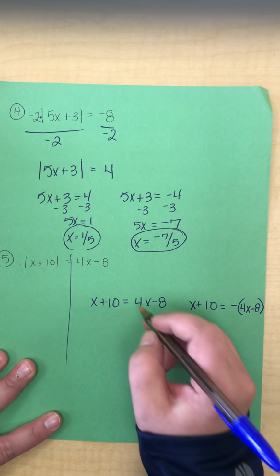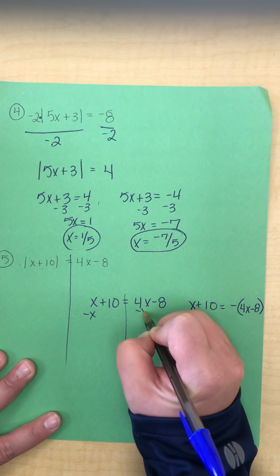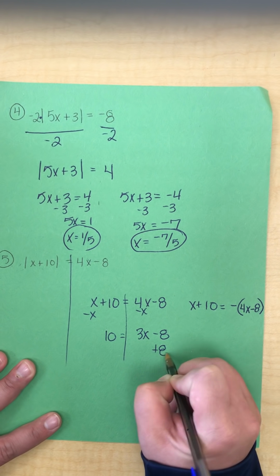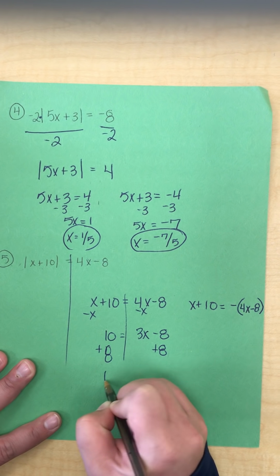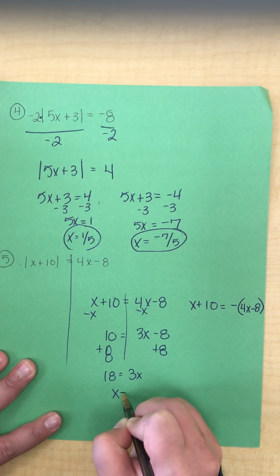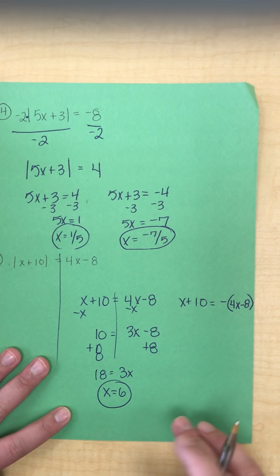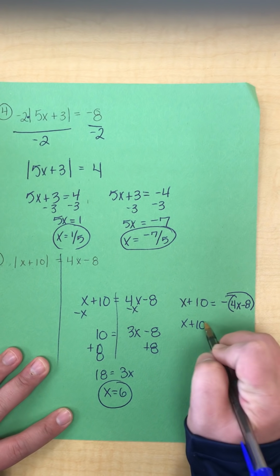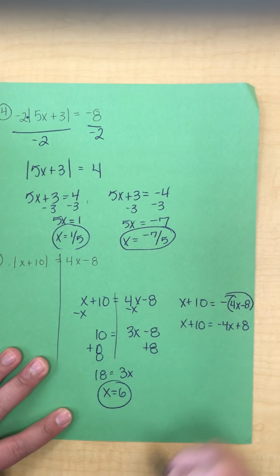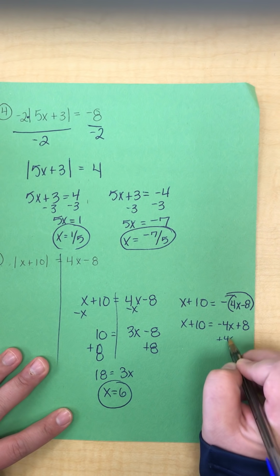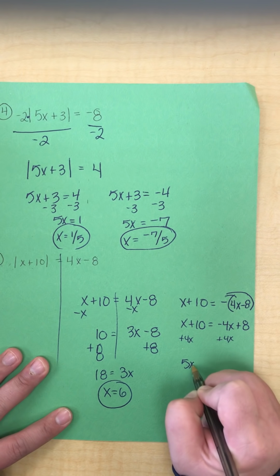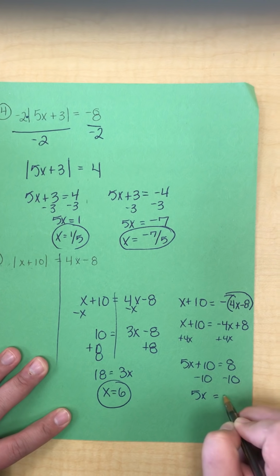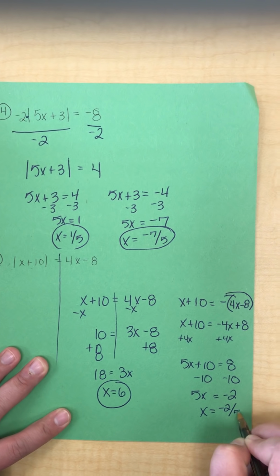All right, so x plus 10 equals 4x minus 8. Solve that. Subtract the x over. And then I could add 8. So 18 equals 3x, so x is 6. And then here I can distribute this negative sign now to everything. So x plus 10 equals -4x plus 8. And I can add the 4x this time over to the other side. And subtract the 10. So x is -2/5.